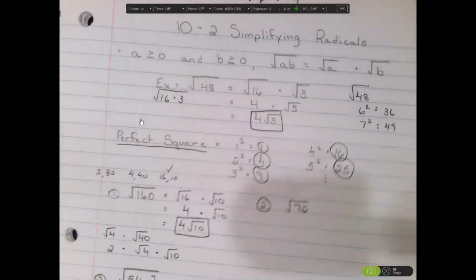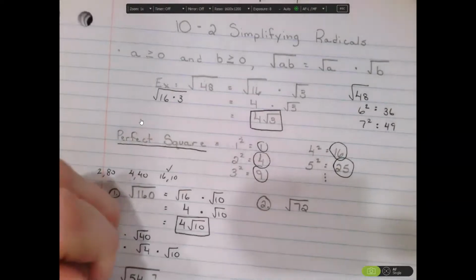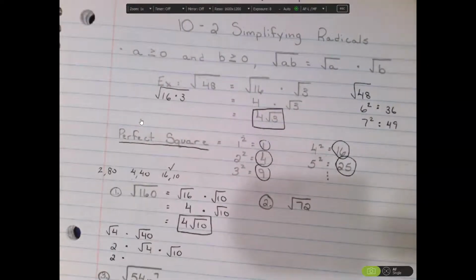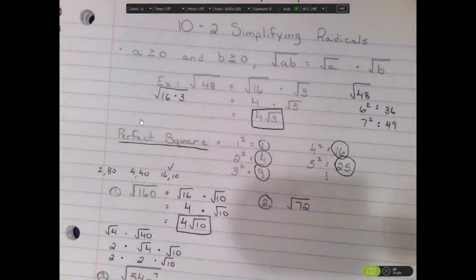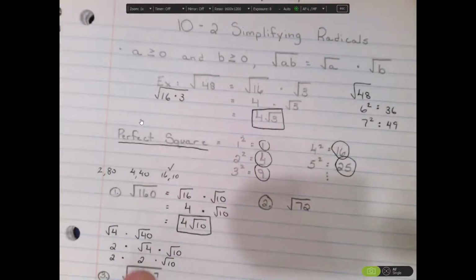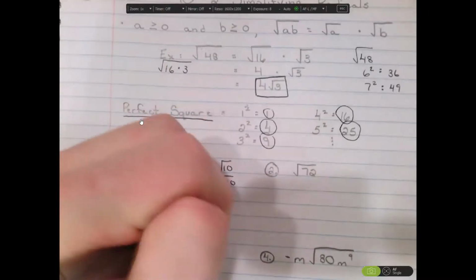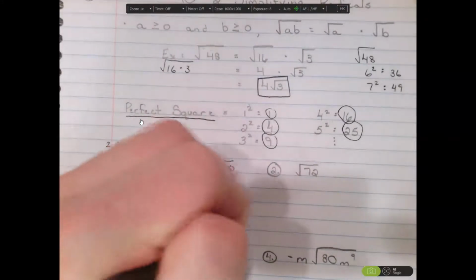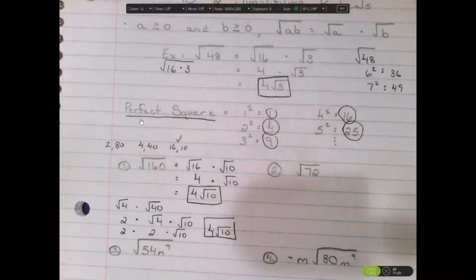So now let's go through and simplify this set of radicals. The answer now is going to be 2 times the square root of 4, which is 2, times the square root of 10. And then I'm going to simplify my last set. So 2 times 2, here in the bottom, is 4. So this one's also going to be equal to 4 radical 10. So both times, guys, I got the same answer. I got 4 radical 10.